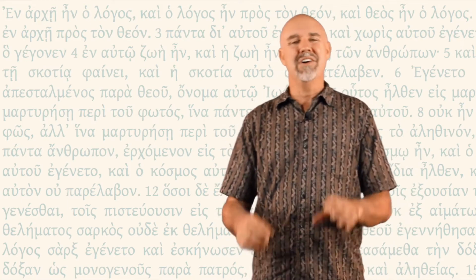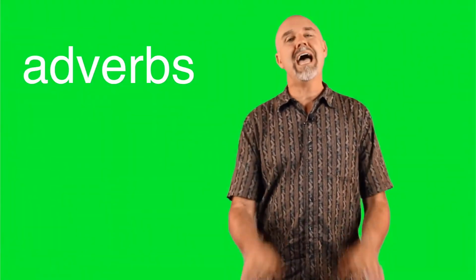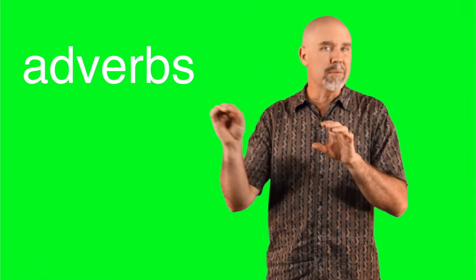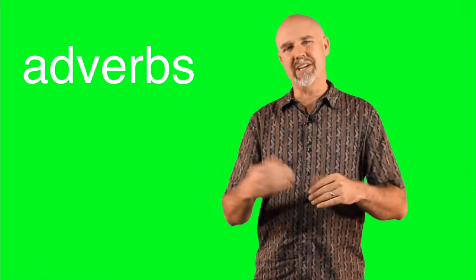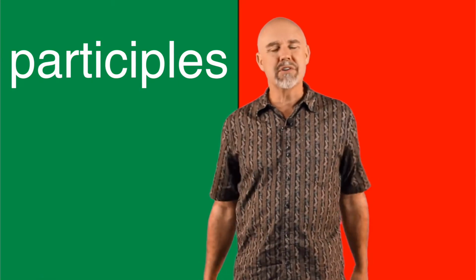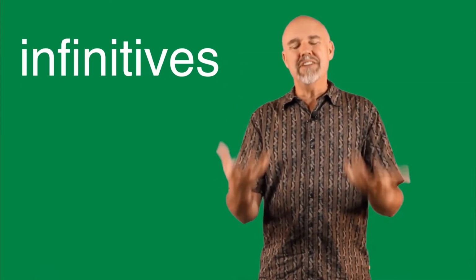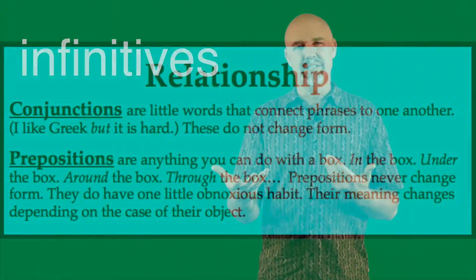So that does it for our motion words. We have our verbs, which we will simply color green. We have adverbs, which modify verbs, and we will color those light green. Participles are those annoying verbal adjectives. We will color them green with a little red to show their ornery nature. And then infinitives, we will just color green.